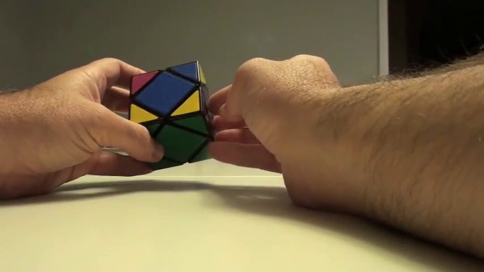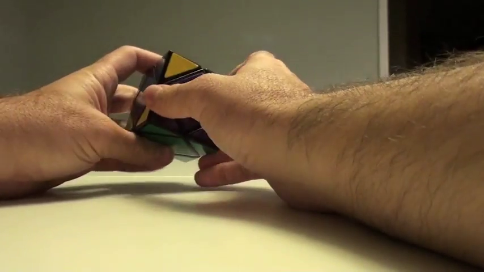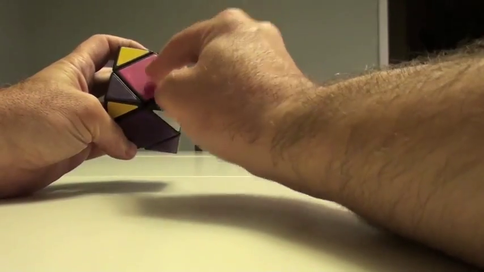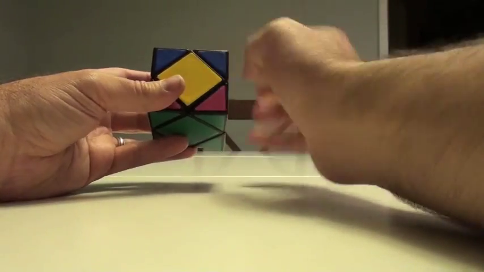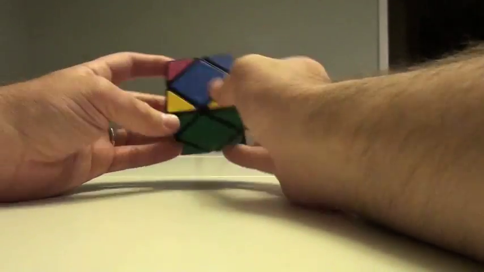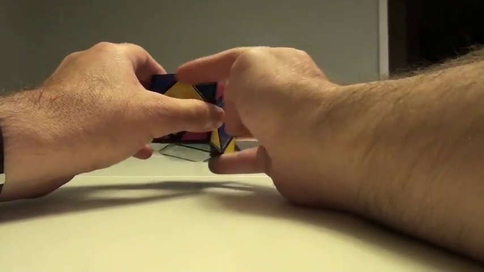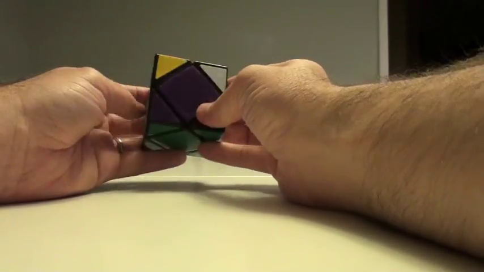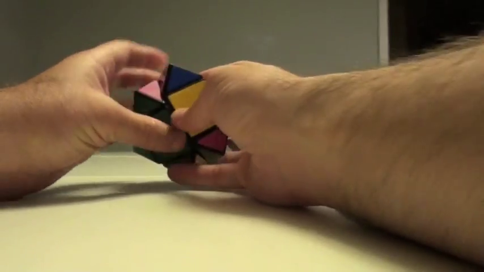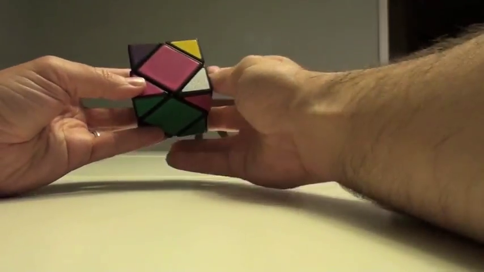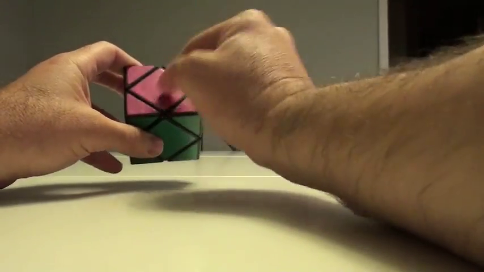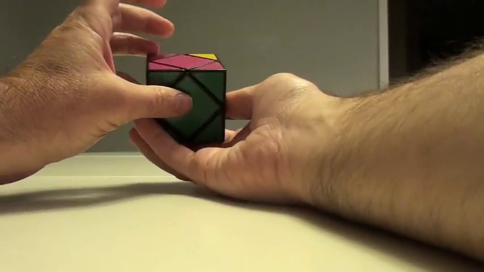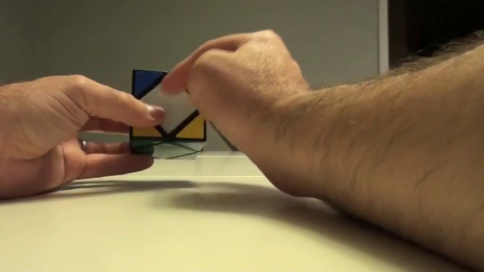So I want to get the pink opposite the purple. Well, how am I going to do that? Well, here's the pink up here, and if I put this pink down here, it'll be opposite, and this won't change. So these two will always be opposite here. So that's what I'm going to do. Down, down, up, up. Pink is in here, purple is in here. These two are cool. Now what about these guys?